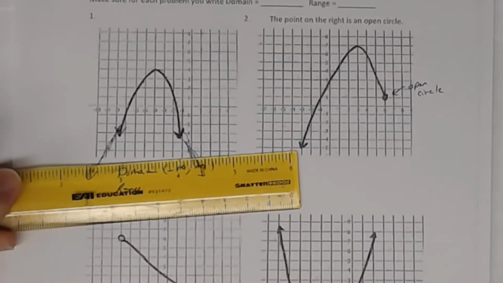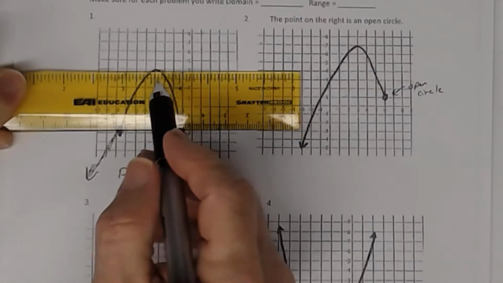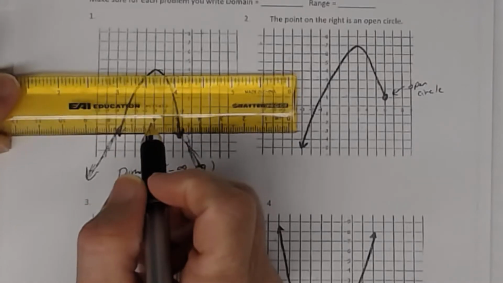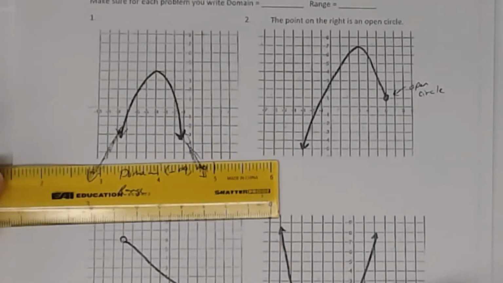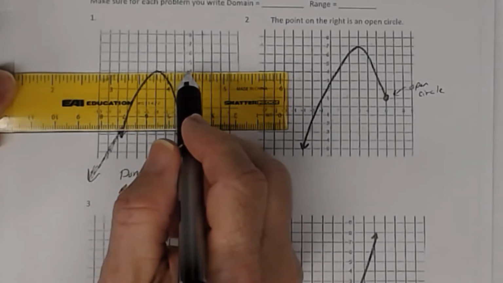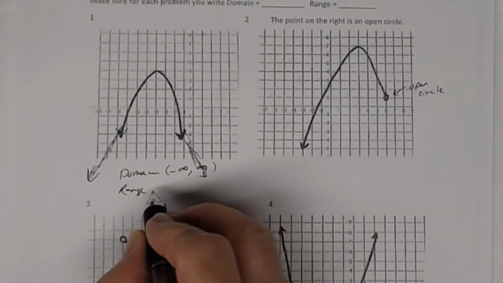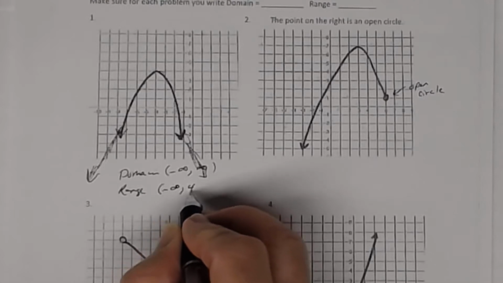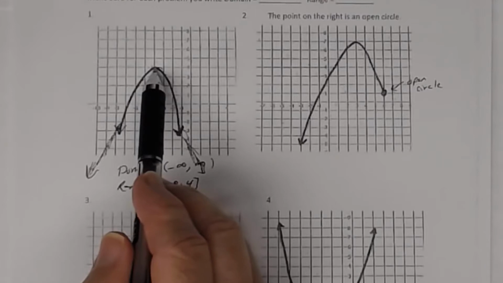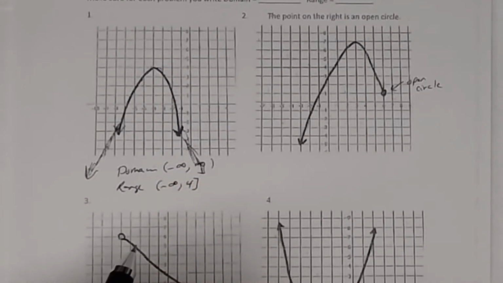So I'm going from negative infinity all the way, and then notice that the graph stops here. That's the maximum point, right here. This is where the graph stops, so you've got to look at that y value. That y value right here is 4. So my range will be negative infinity to 4 with a bracket, because this point right here is on the graph. So the y value 4 is in the range.